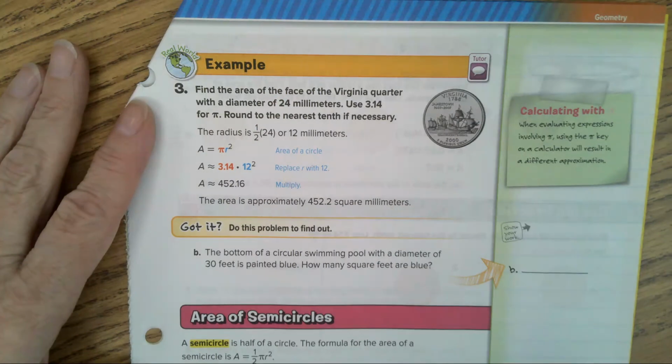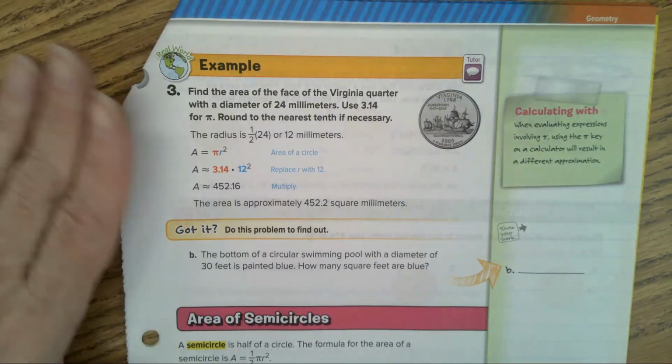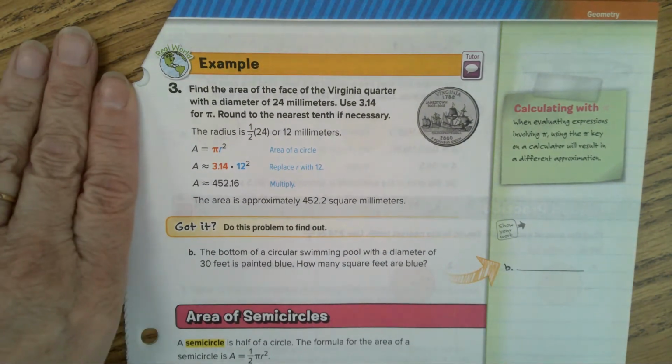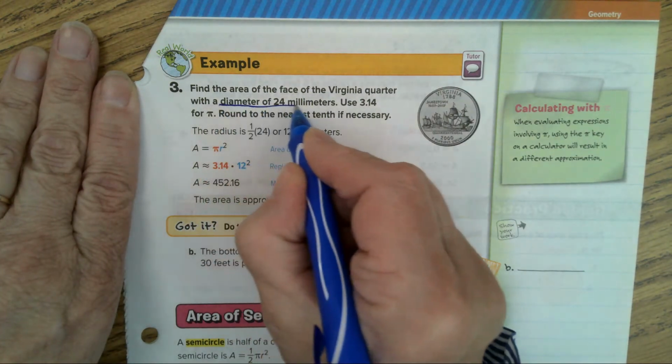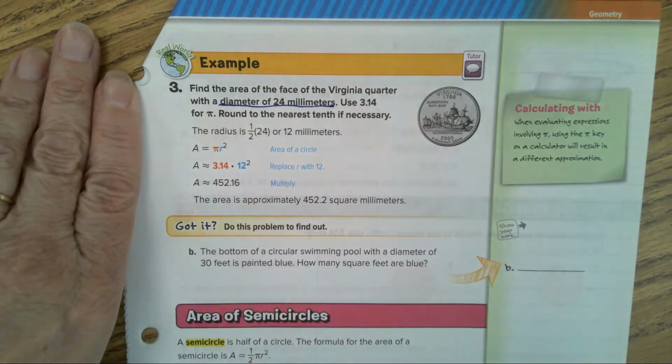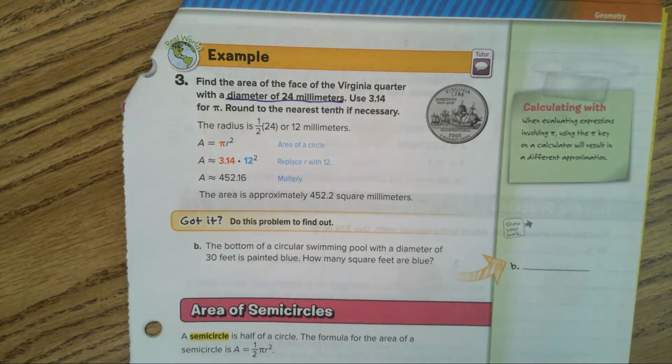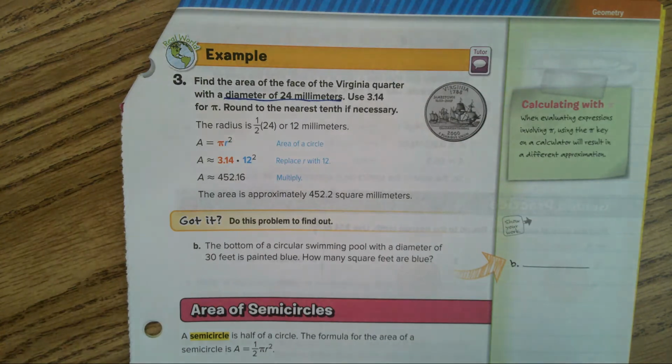Now in example 3, you have to read carefully. In this one, they don't give you a radius, they give you a diameter. So if the diameter is 24, what's the radius going to be of this shape? 12. So that's right. So you always have to make sure.